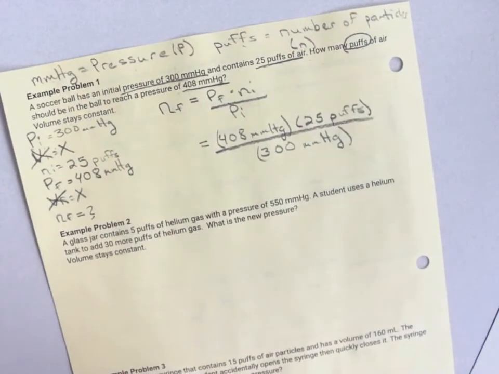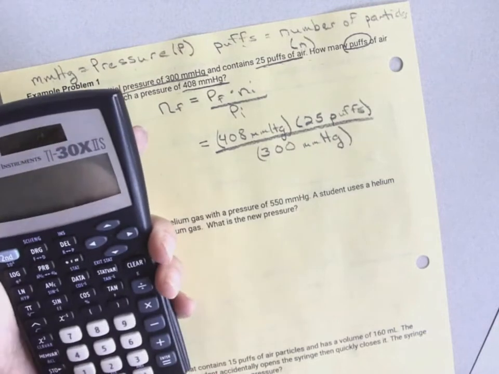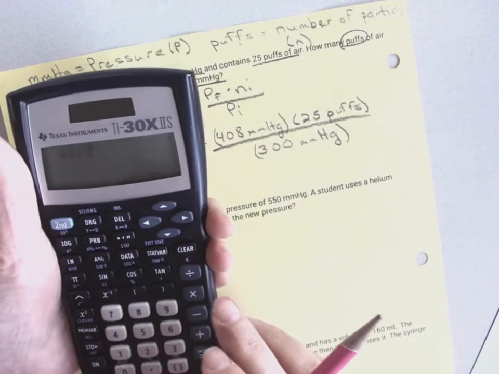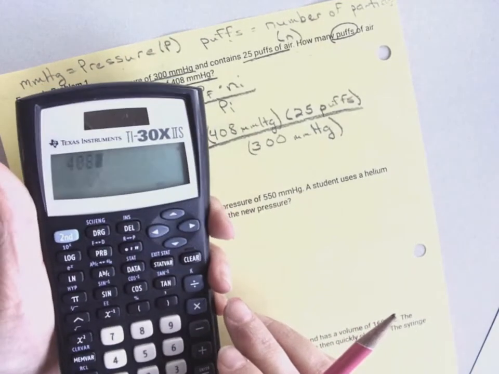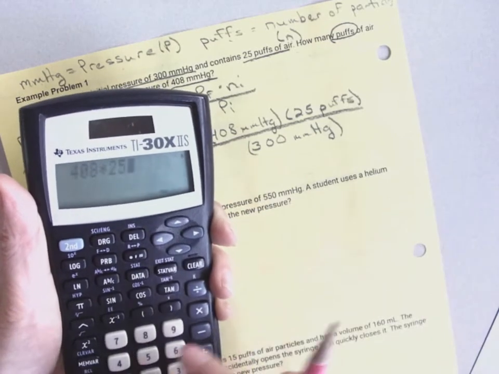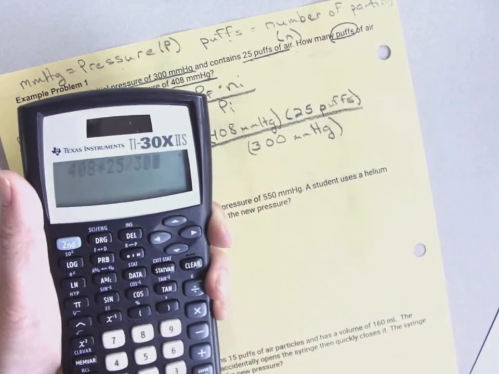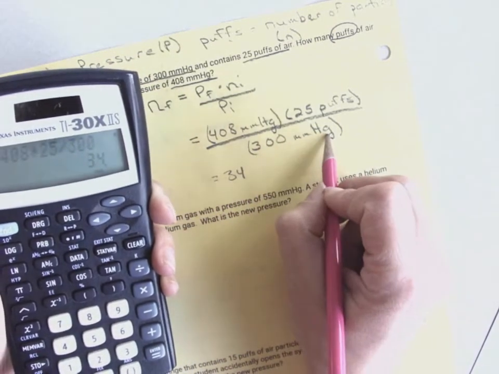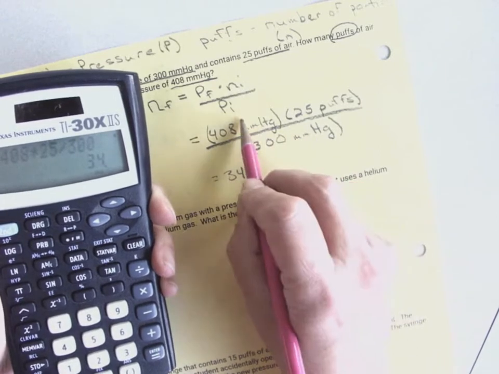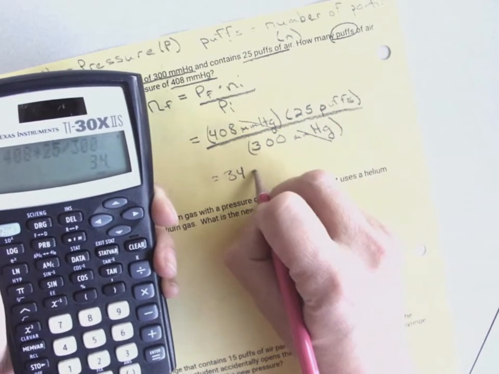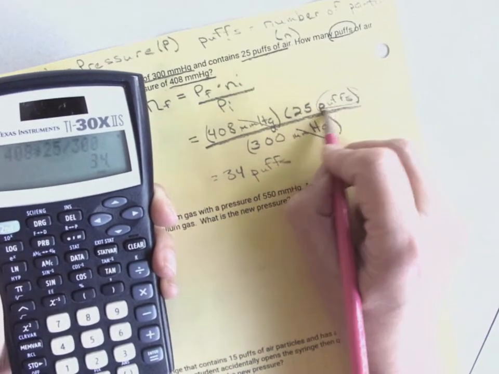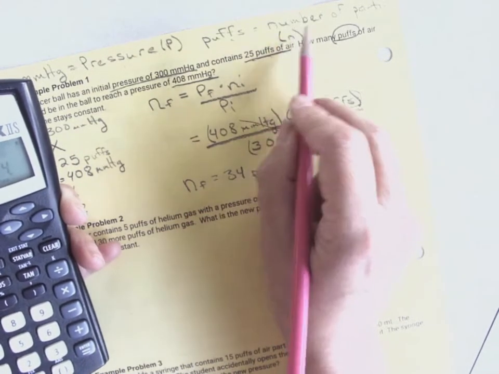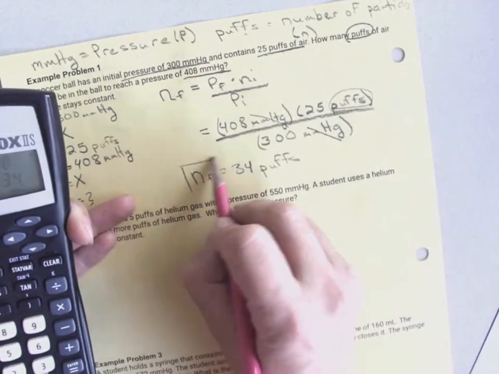Okay, so let me get my calculator out. We take our 408. Not sure if you can see it. There we go. I'll turn it so you can see it a little bit. Times 25 divided by 300. And that equals 34. And let me see what my units are. So I've got millimeters of mercury over millimeters of mercury, so that cancels. So it should be puffs. We're left with units of puffs, which is the unit that we want to use for when we're talking about N. N is number of particles, and we measure it in puffs. So that would be correct.